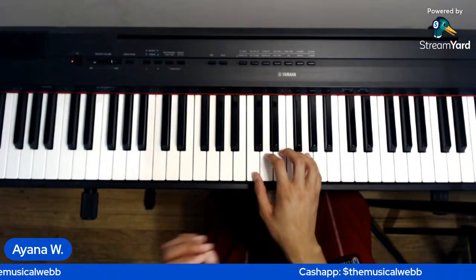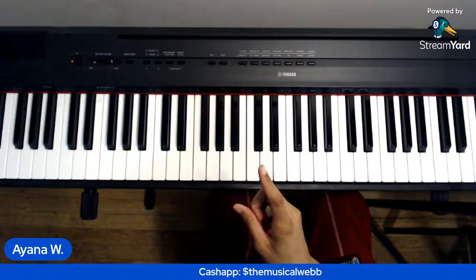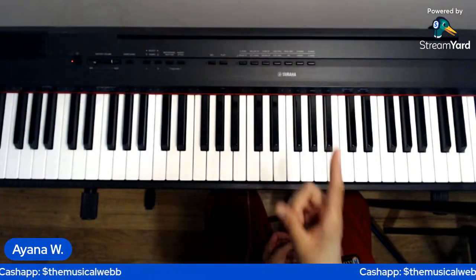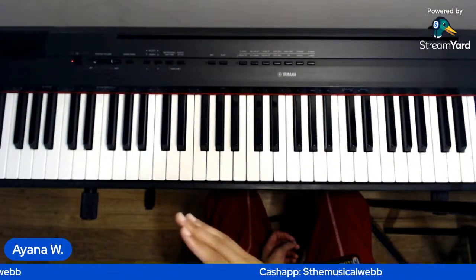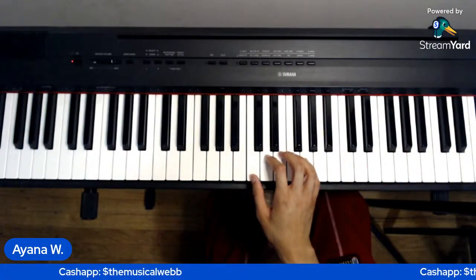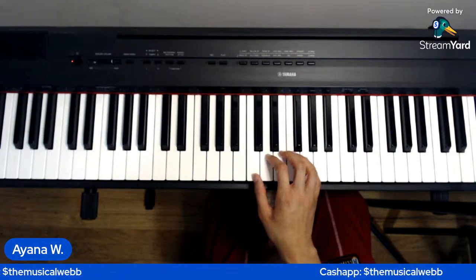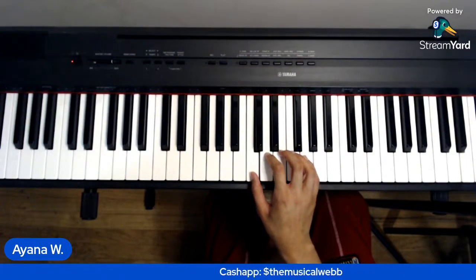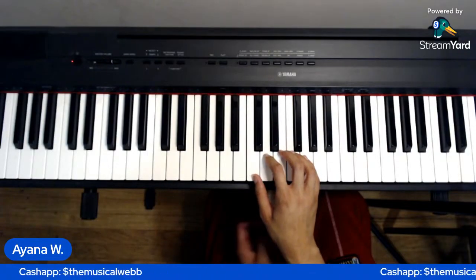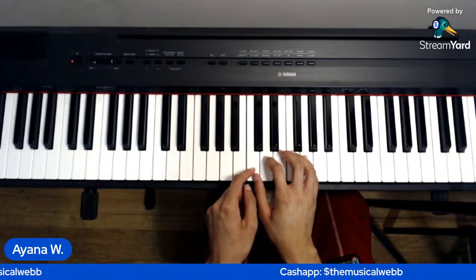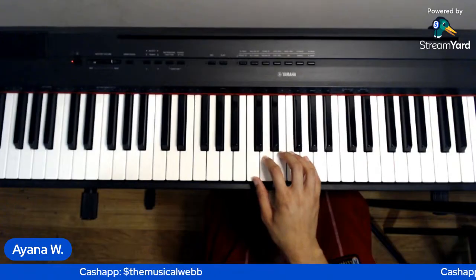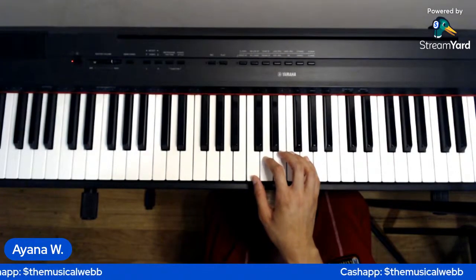So for the C major scale, think of the numbers like this. 1, 2, 3, 1, 2, 3, 4, 5. What does that look like? We're going to use our 1 finger for C to start the scale. And then you're going to use your 2 finger to play D. And remember, as you play each note, you're going to let go of the previous note. So if you get to D, you should only be playing D by itself. So let go of C and play D.